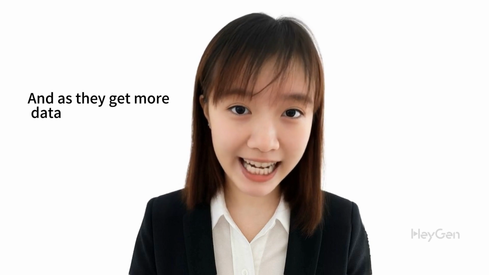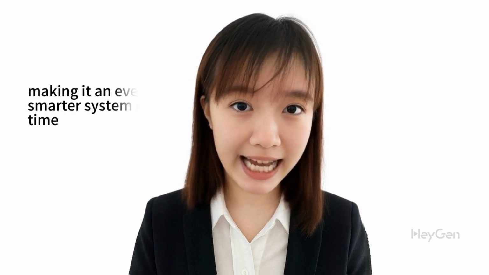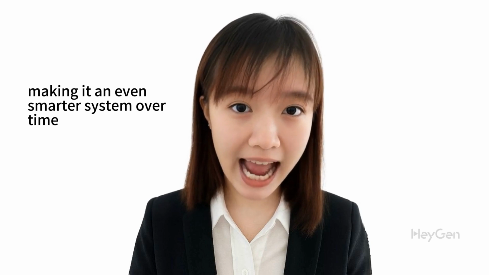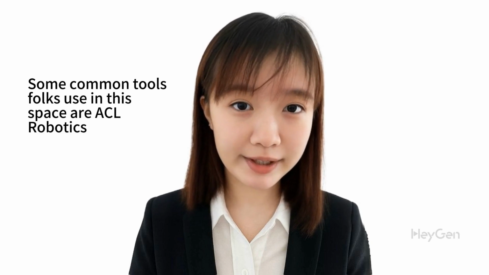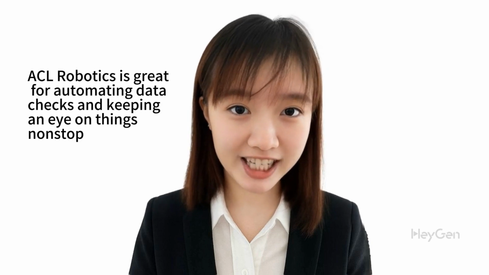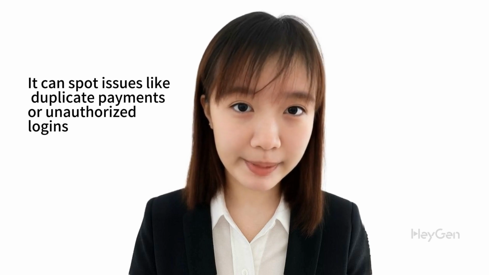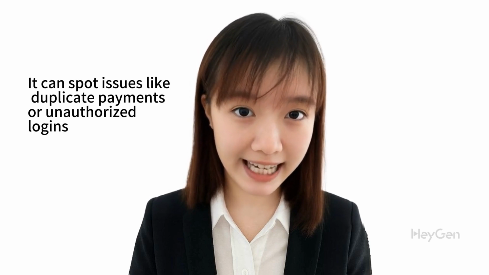And as they get more data, they get better at catching fraud thanks to machine learning, making it an even smarter system over time. Some common tools folks use in this space are ACL Robotics, IDEA, and Darktrace. ACL Robotics is great for automating data checks and keeping an eye on things nonstop. It can spot issues like duplicate payments or unauthorized logins.